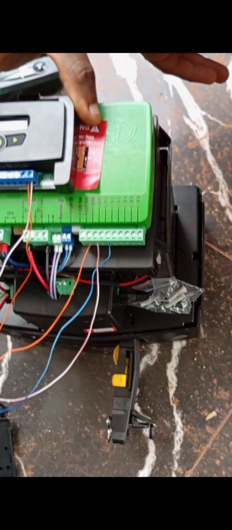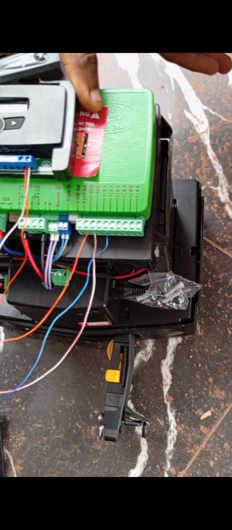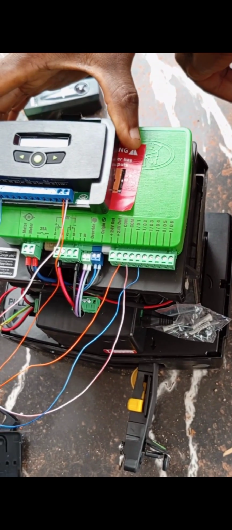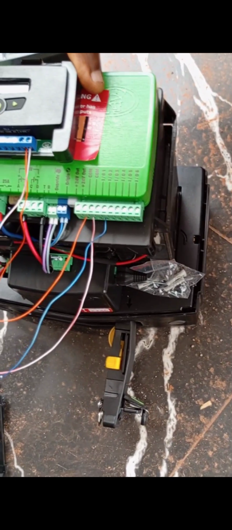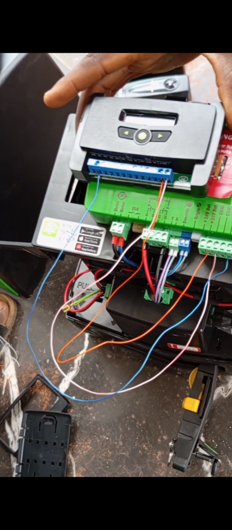So we need IO2, what do I call IO2? IO1 is one. IO1 is pedestrian. IO stands for input output. IO2 is pedestrian. Pedestrian, yes. It's automatically set there as pedestrian.